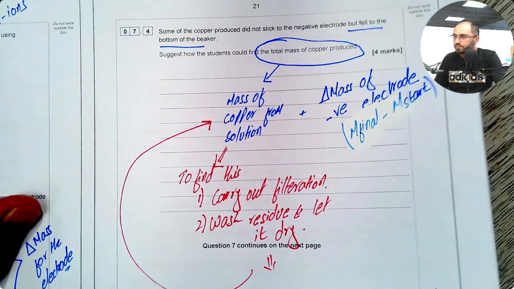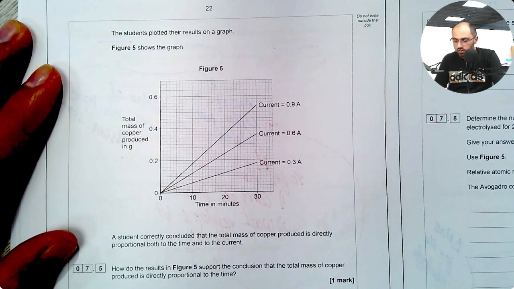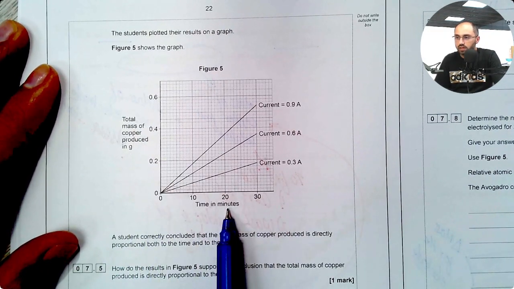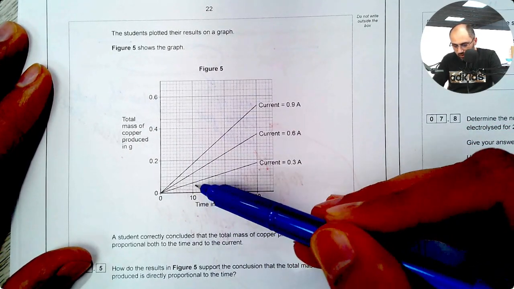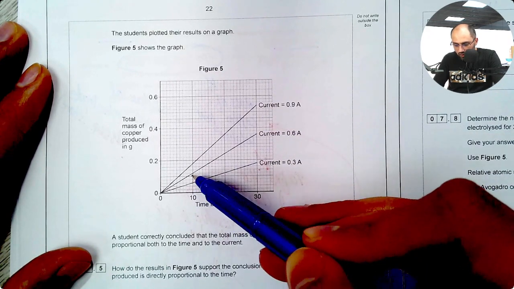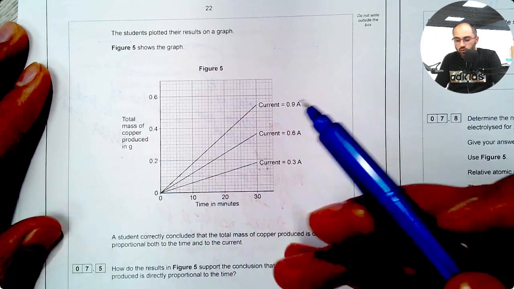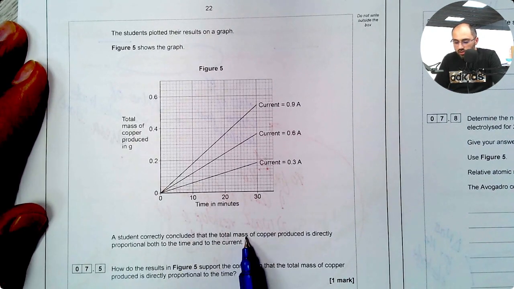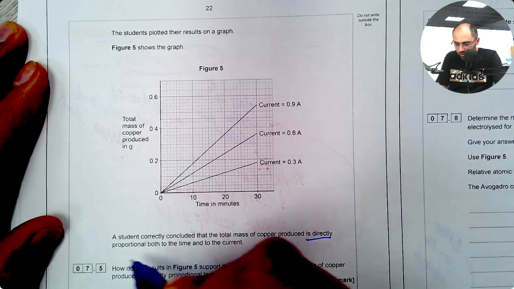Fairly easy question. So the question continues and it says the students plotted their results on a graph. So the total mass of copper produced in grams is on y-axis, and on x-axis you've been given the time. You can see here, for same amount of time, if you use different amount of currents, because these 3 lines are representing different currents, you will end up getting different amount of total mass of copper produced. It says the student correctly concluded that the total mass of copper produced is directly proportional both to the time and to the current.